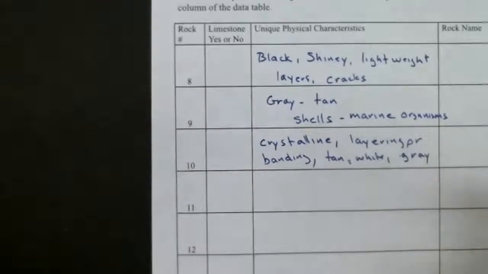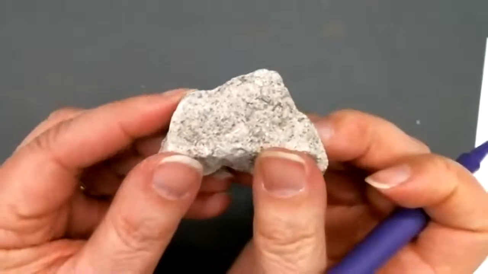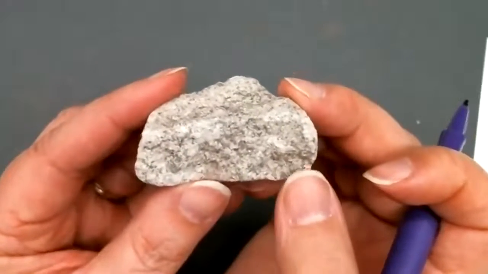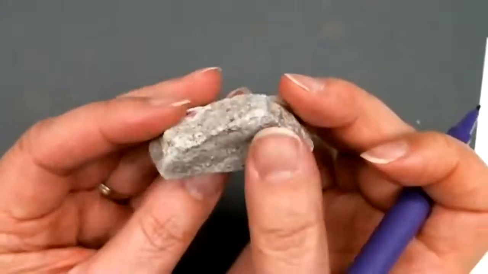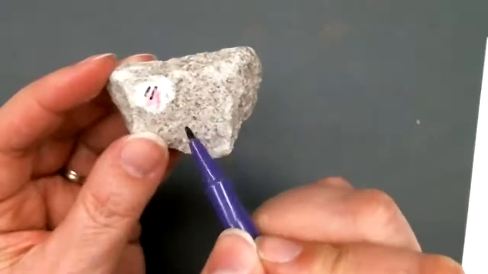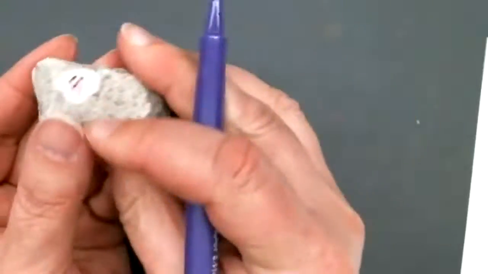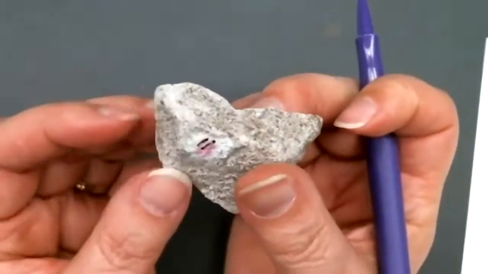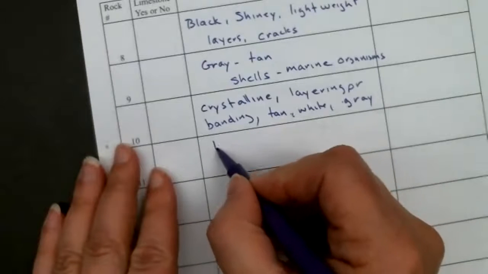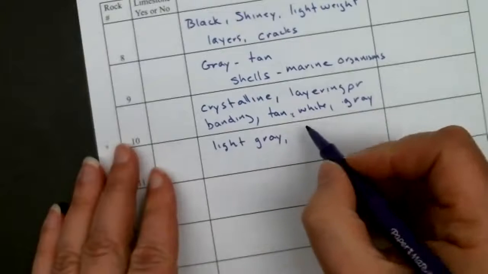Okay. All right. Number 11 looks like, it almost looks like sand. It's light gray, and it almost looks like pieces of sand cemented together. Kind of powdery too. So light gray. It feels powdery.